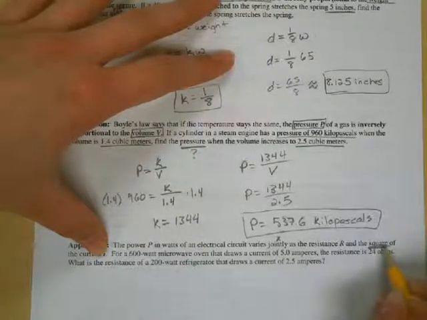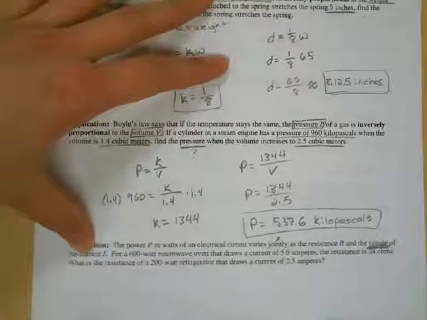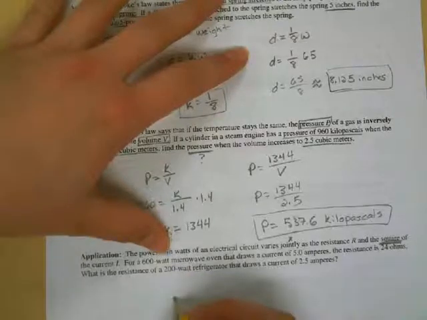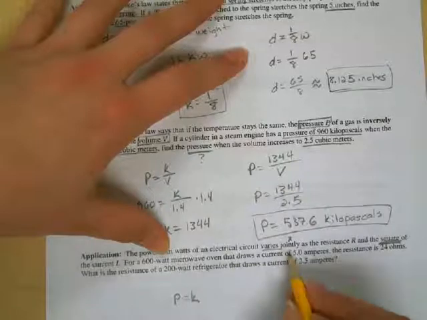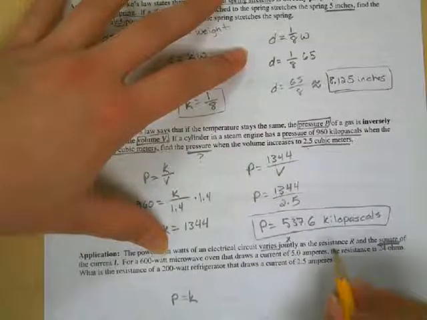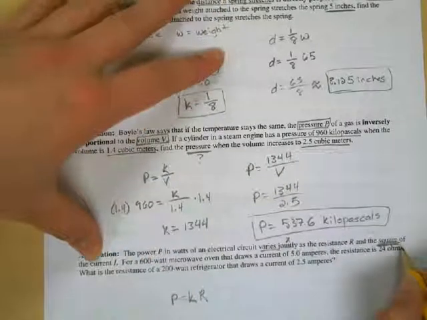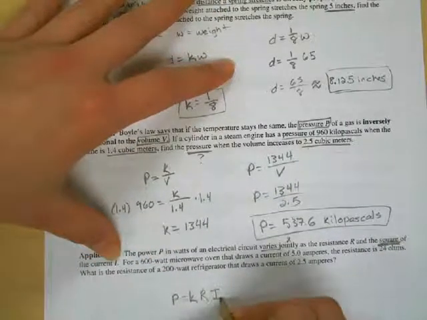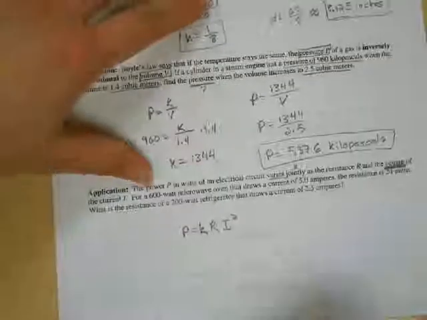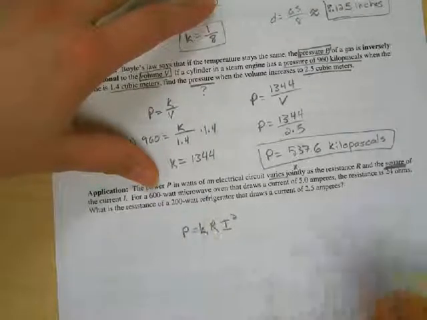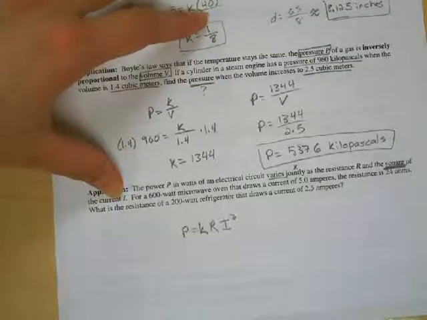Be very careful with the wording and read it carefully: the square of the current I. So the power P varies, so P equals K times the resistance R and the square of the current. I is the current and we have to square it. Power is equal to the constant times the resistance times the current squared. After that, it's plug and chug.